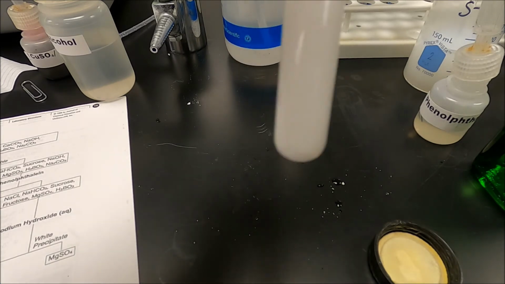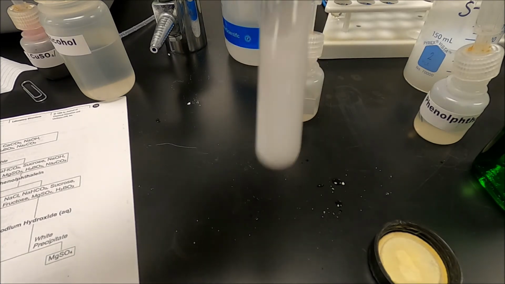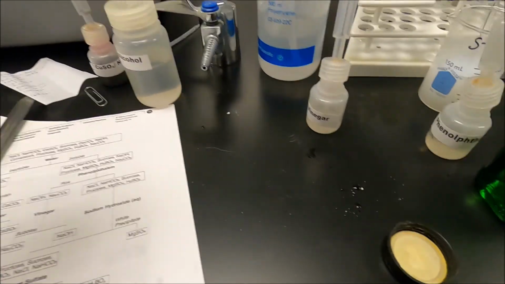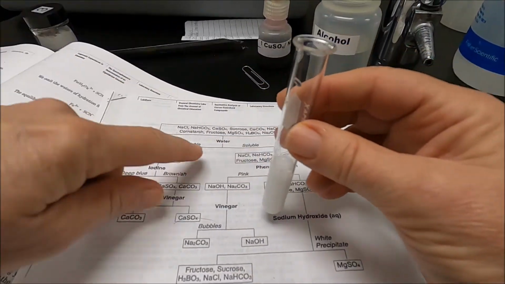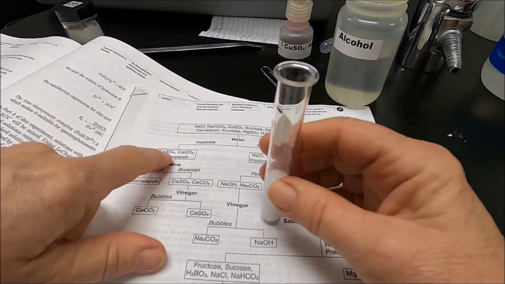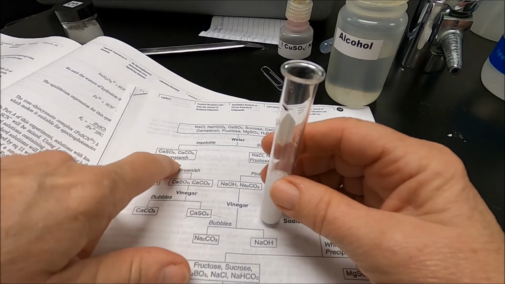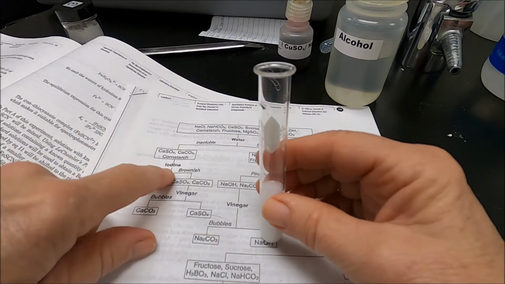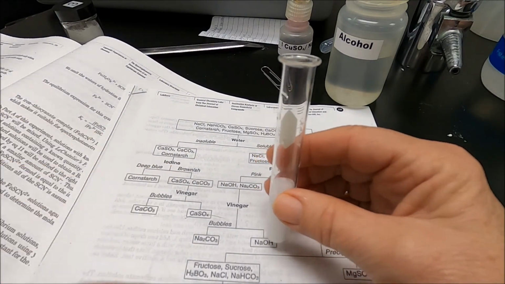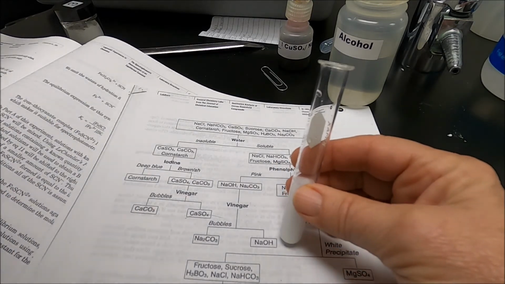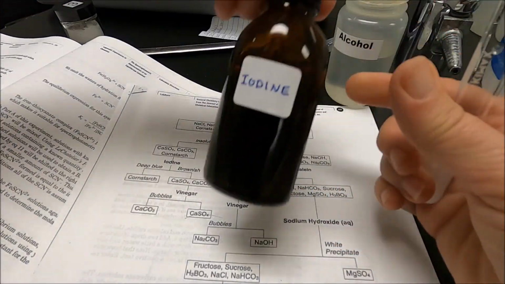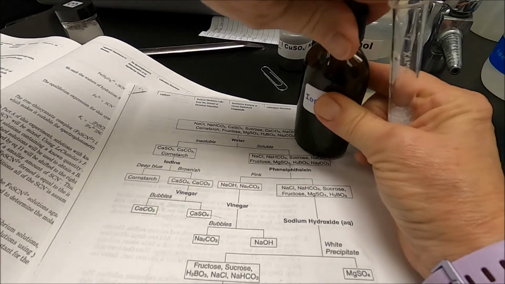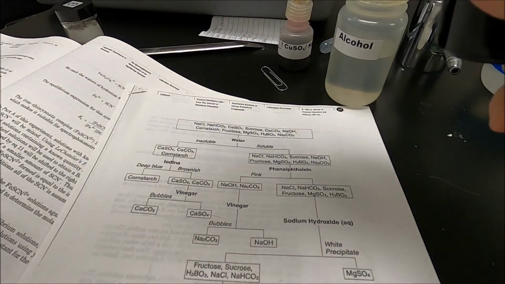Okay, now notice that it's staying very cloudy. So that means that it's water insoluble. So I've either got calcium sulfate, calcium carbonate, or starch. So our next test is to add iodine. I have a bottle of iodine here, and we're going to add iodine.